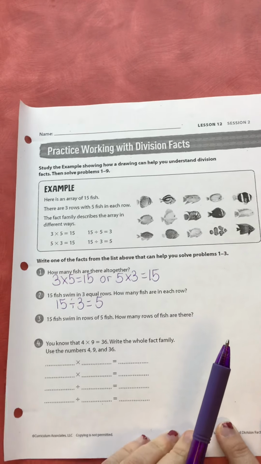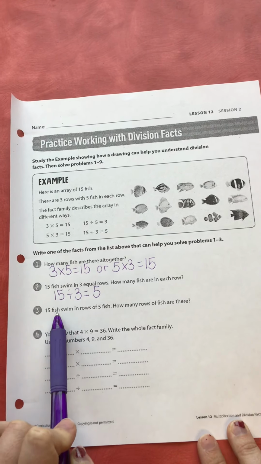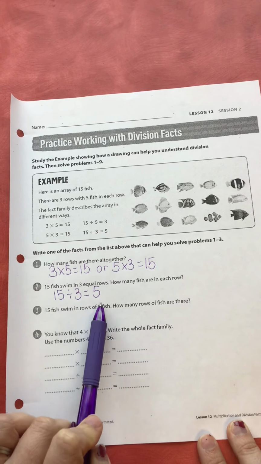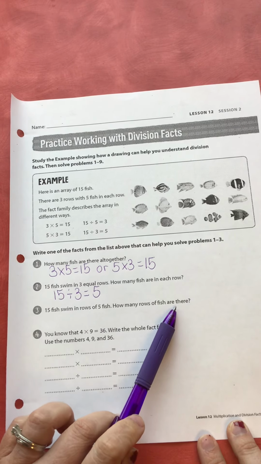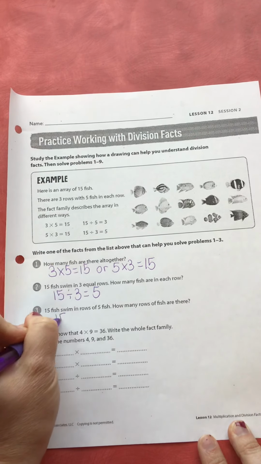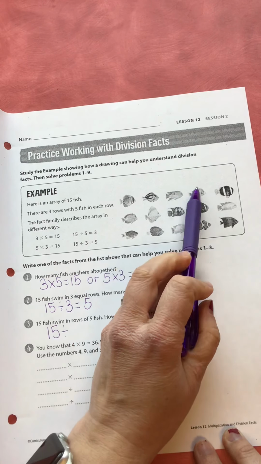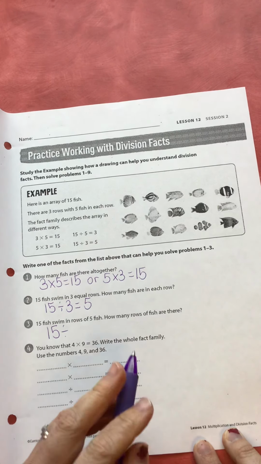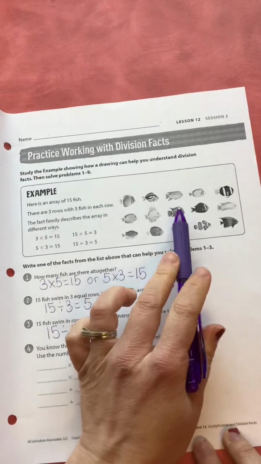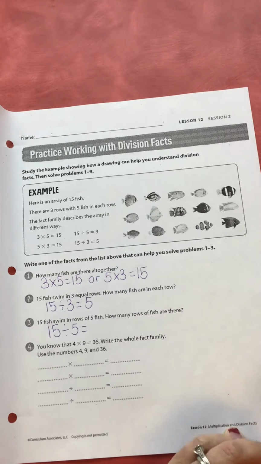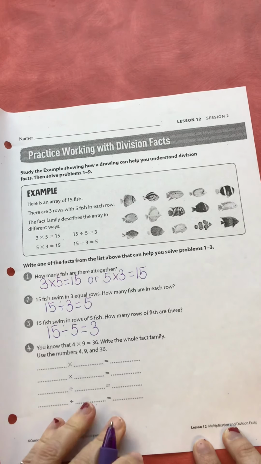Number 3, 15 fish swim in rows of 5 fish. How many rows of fish are there? This time we're looking at our total, and we know there's 5 fish. 1, 2, 3, 4, 5. There are 5 fish in each row. So now we're trying to find out how many rows there are. So what number times 5 gives us 15? And I hope you're thinking 3.